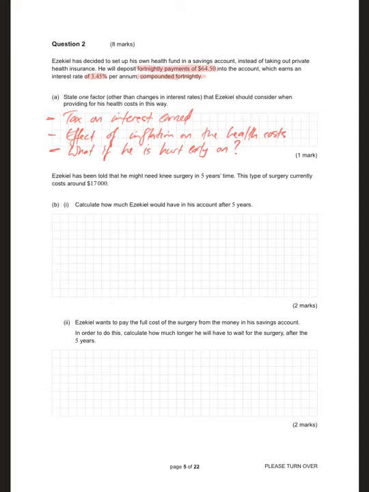Alright, Ezekiel has been told he might need knee surgery in 5 years' time. This type of surgery currently costs 17 grand. Calculate how much he's going to have in the account after 5 years. It's happening fortnightly, so 5 times by 26. 10 times 26 is 260, divided by 2 is 130.